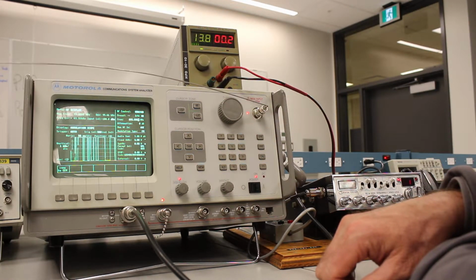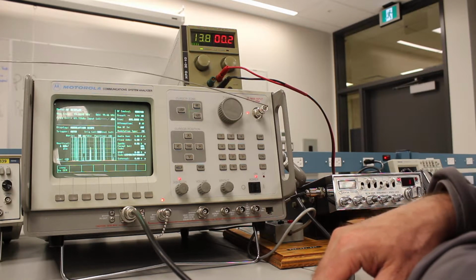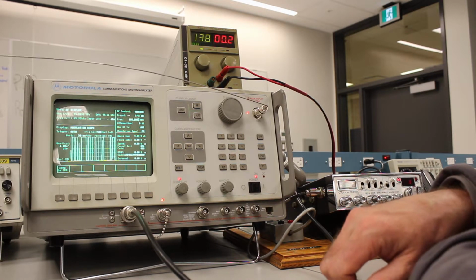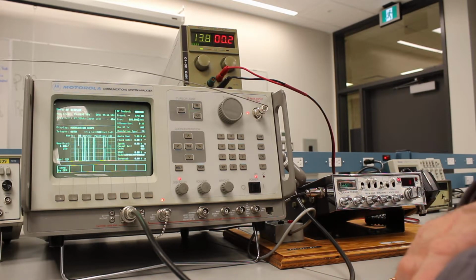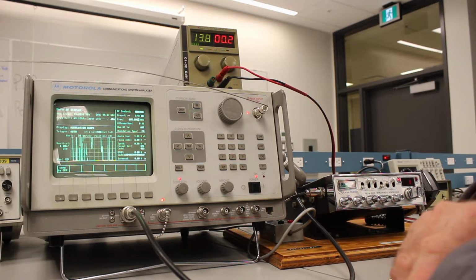Yes, there's a little bit of signal there, but the signal level is quite weak, coming in at around -98 dBm. So it's very weak here at this time.